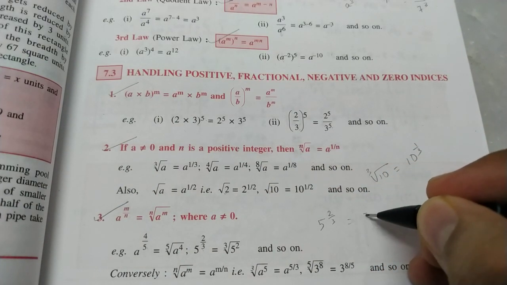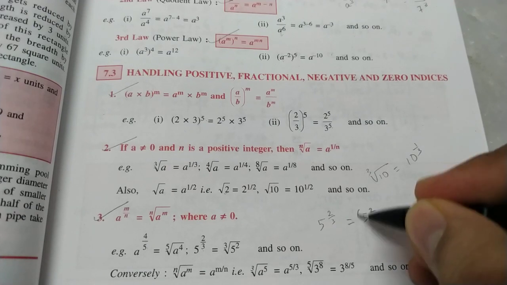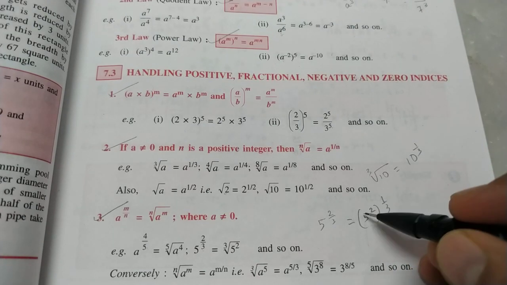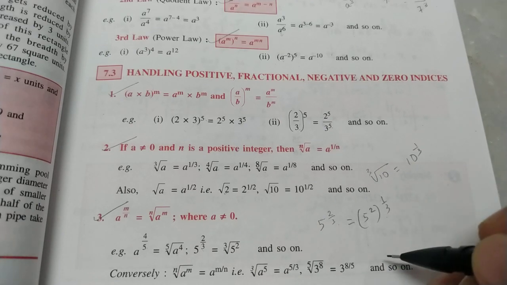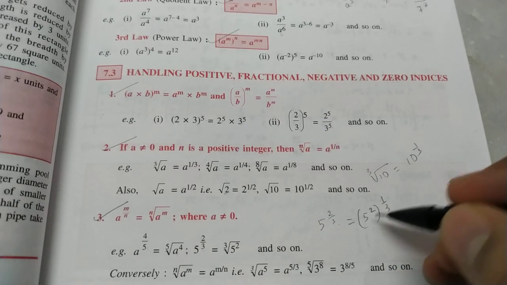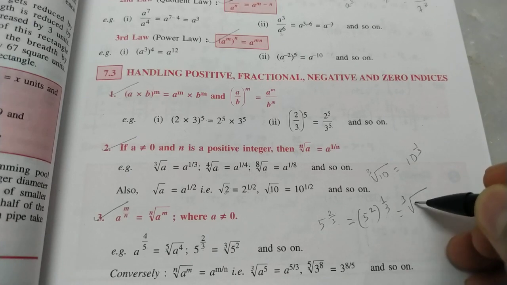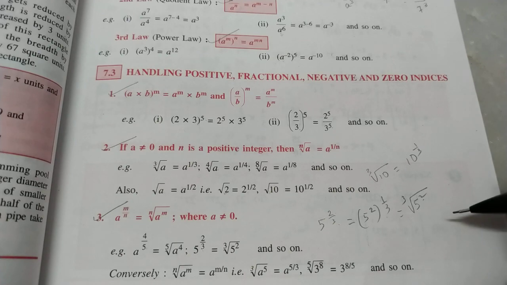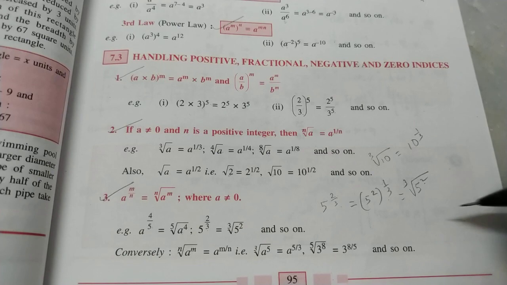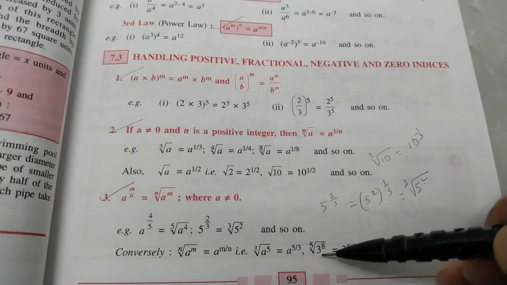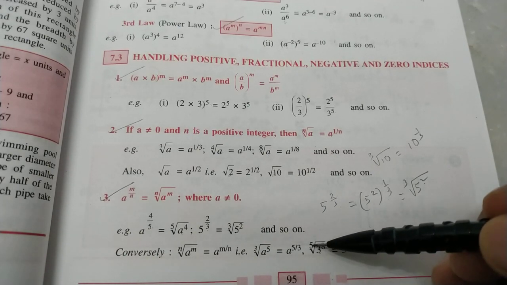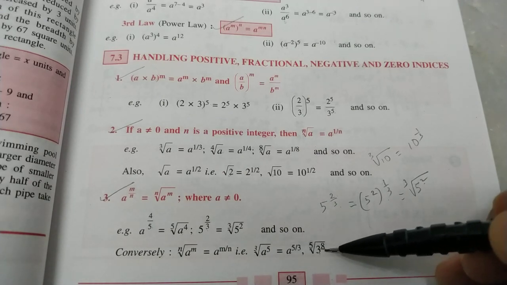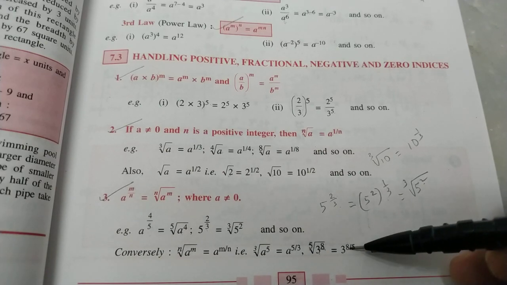That is the same as 5 squared, the whole raised to 1 upon 3, because 2 into 1 upon 3 is after all 2 upon 3. Now 1 upon 3 is nothing but cube root, so I can write this as cube root of 5 squared, that is cube root of 25, which can't be solved further, of course, without using a calculator. Similarly, if I give you fifth root of 3 raised to 8, then this nth root will become the denominator here, so it will become 3 raised to 8 upon 5.